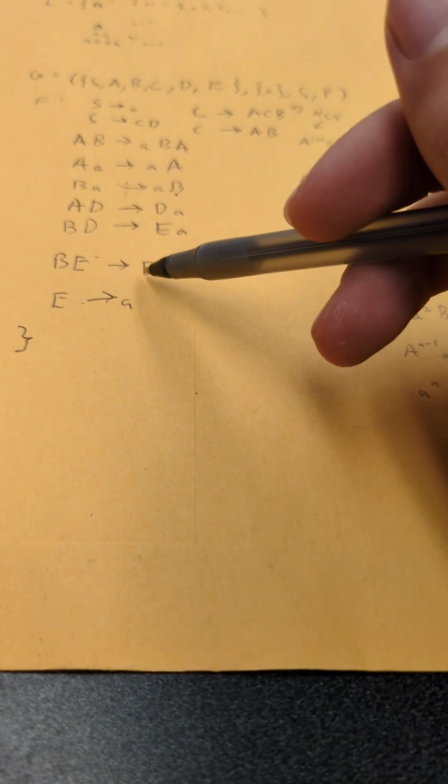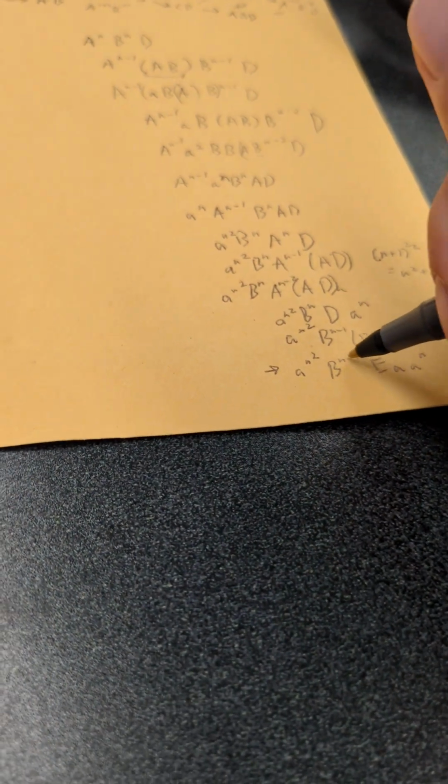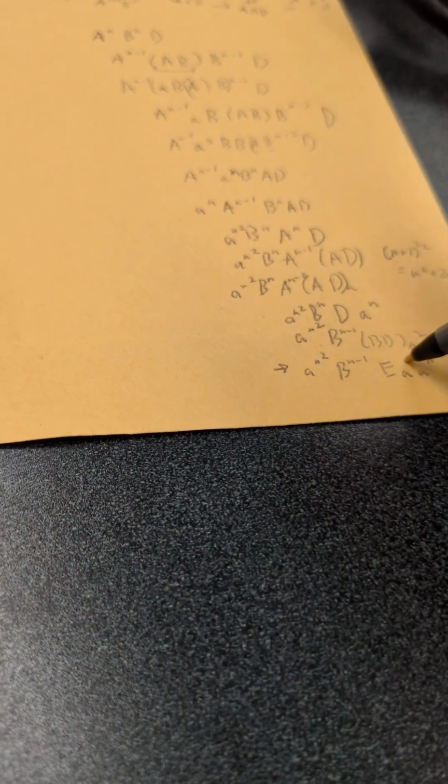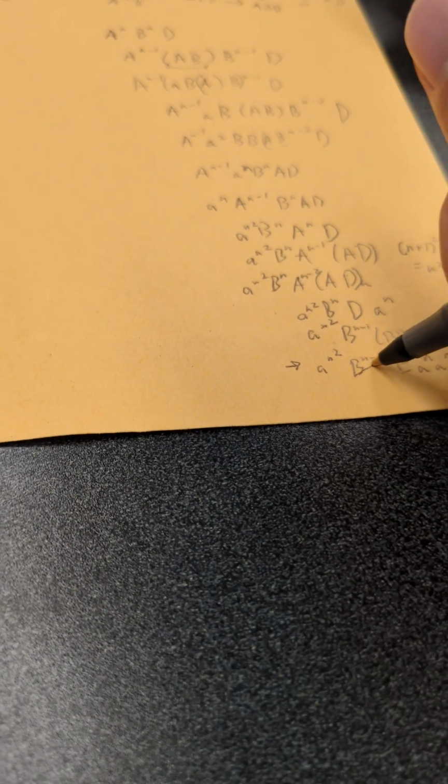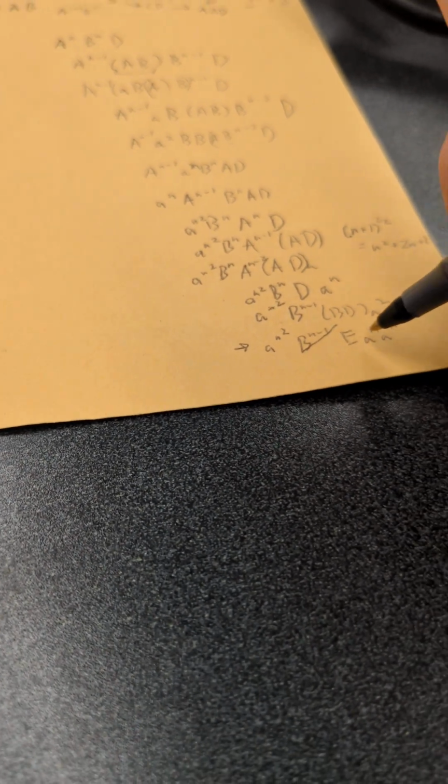And each of them is going to give us an A, and it's going to keep the E. So we have n minus 1 more terms. So this turns into an n here, and we can kind of factor this out in a manner of speaking.